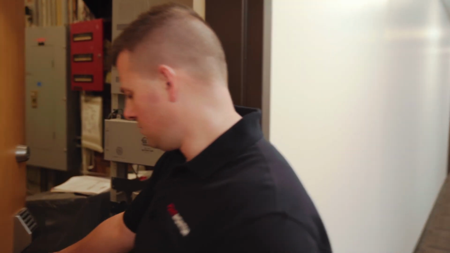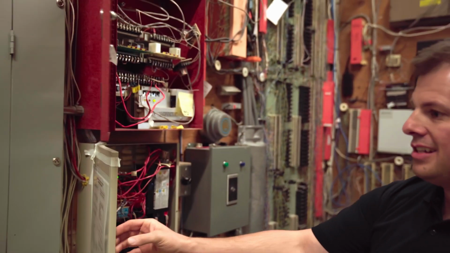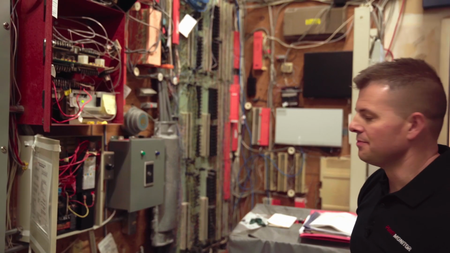I'm Sean with Point Monitor. We're going to talk about fire alarm retrofit installations. We're currently in transition from one panel to another in this building right now. As you can see, there's a lot going on here on the existing system.